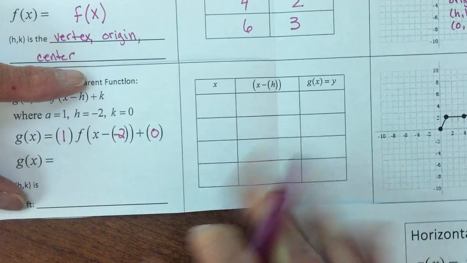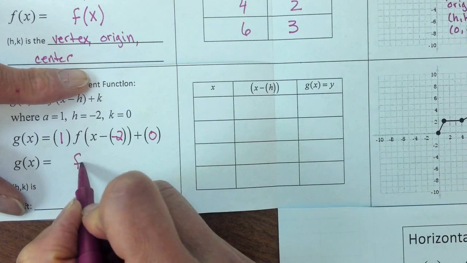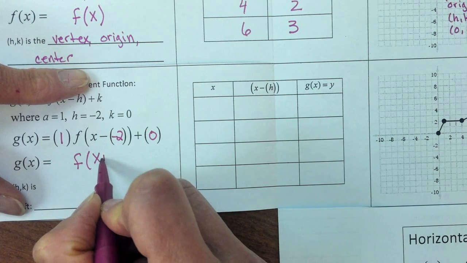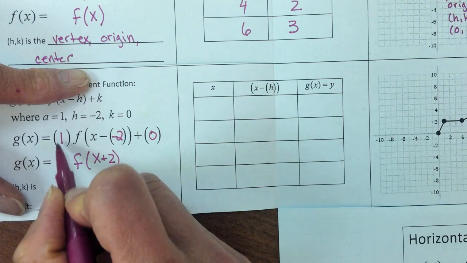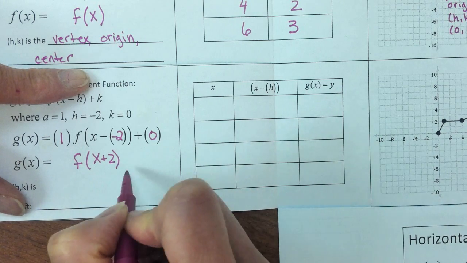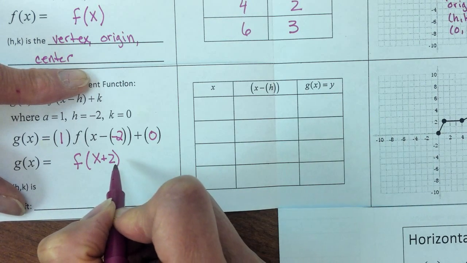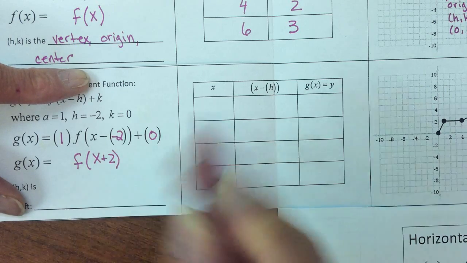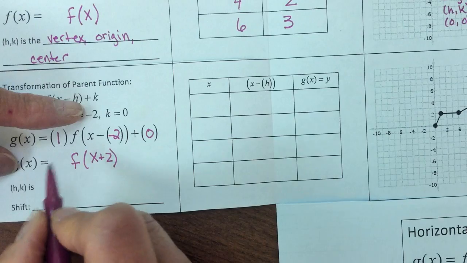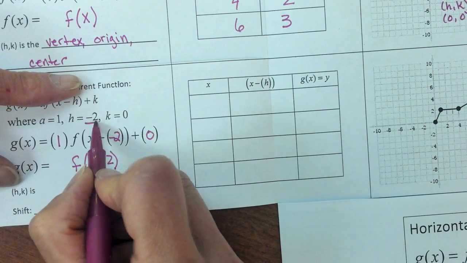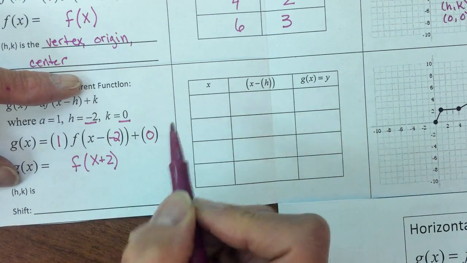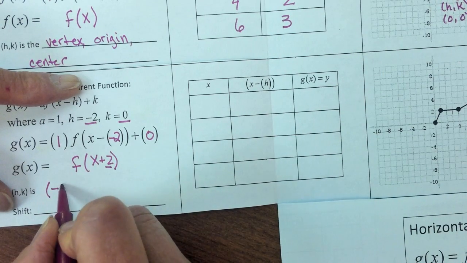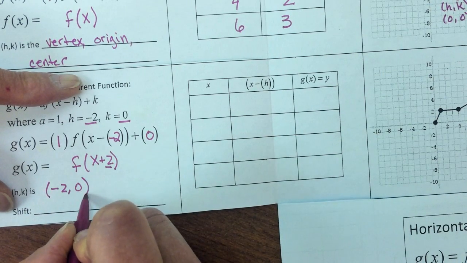So if I clean this up, f, let's do what's inside, x minus minus 2 is x plus 2. Times 1 leaves it the same, plus 0 leaves it the same. So you can see I have something happening, a shift with my x. So hk, again, my value is right here for hk, that's where I get it. So that means it's going to be negative 2, comma 0.